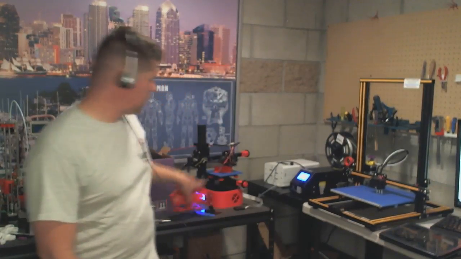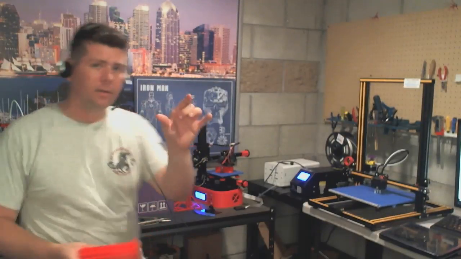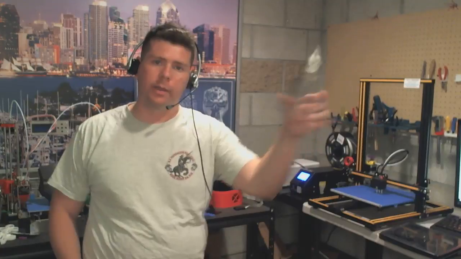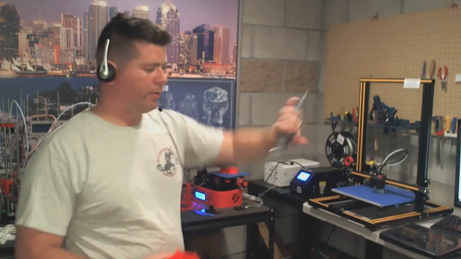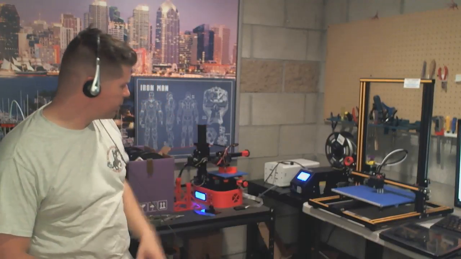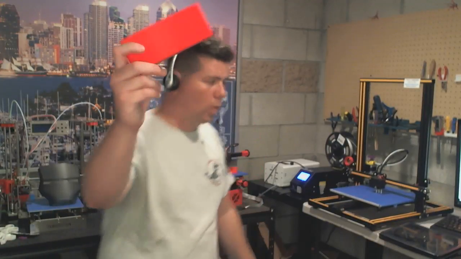On the Tron XY, I'm printing out a wide set of pliers for my Leatherman. I have this Leatherman. I use this more than anything else. And when I have this folded up, I want it to sit right inside there. So that's printing right there. And I have another set of pliers. Last night on the Tron XY, I printed this out.